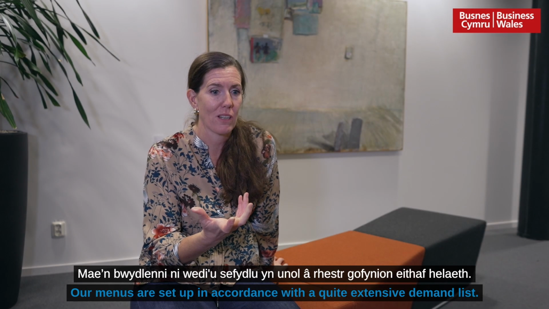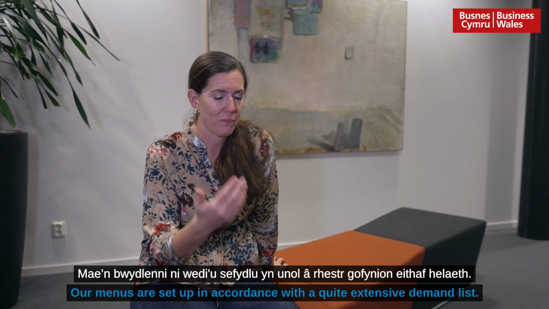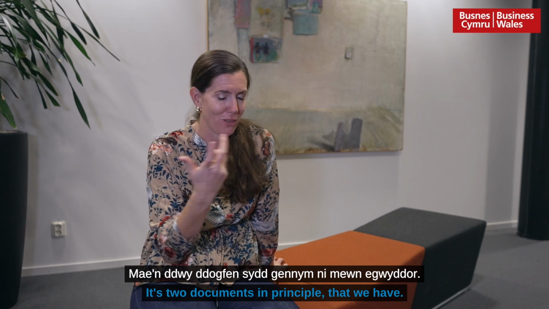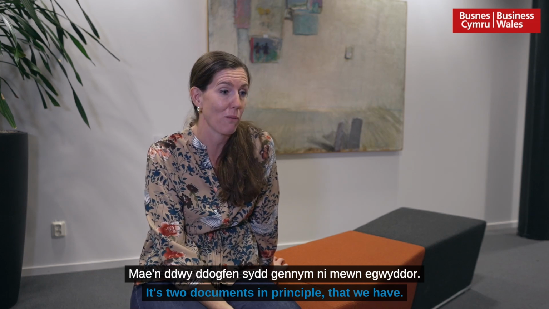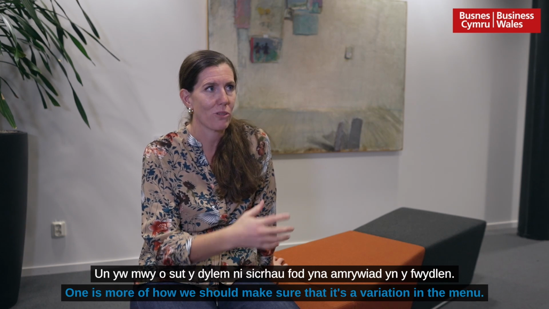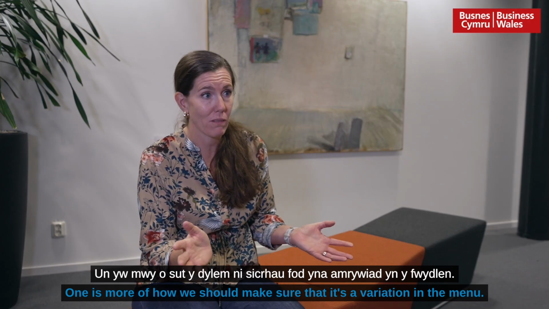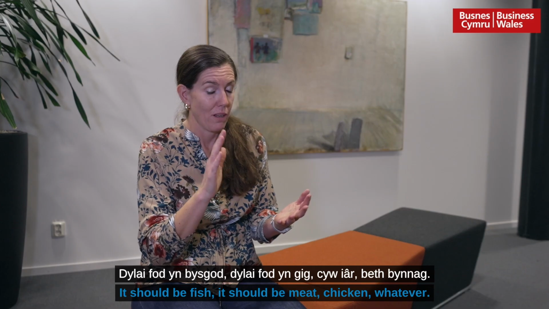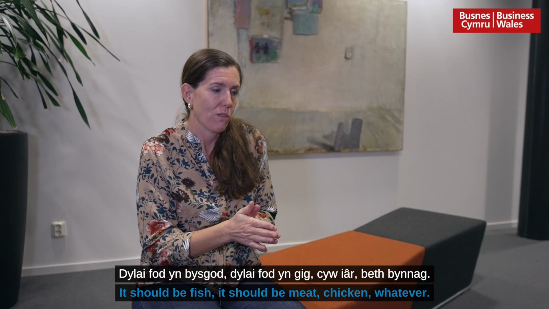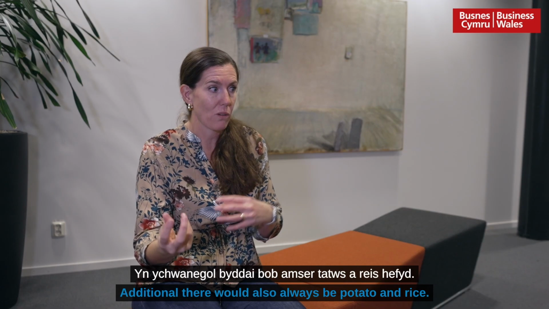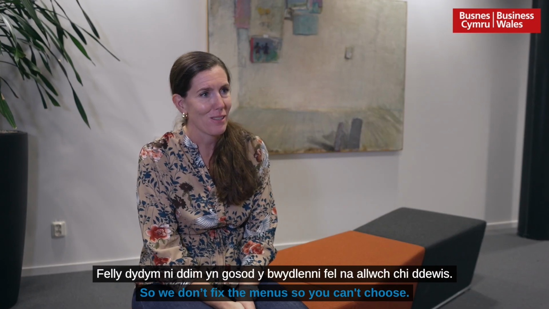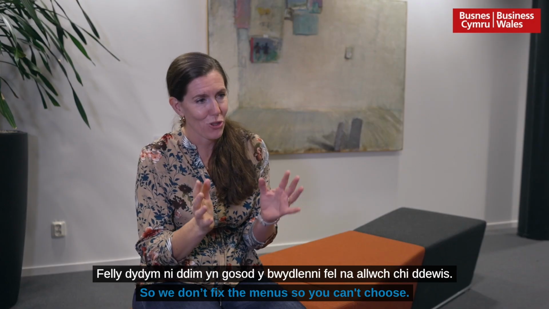Our menus are set up in accordance with a quite extensive demand list. It's two documents in principle that we have. One is more of how we should make sure that there's a variation in the menu. There should be something for everybody. There should be fish and there should be meat, chicken, whatever. There should also always be potato and rice. So we do not fix the menu so you can't choose.